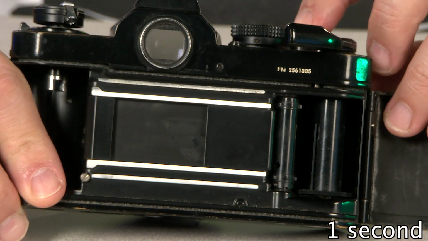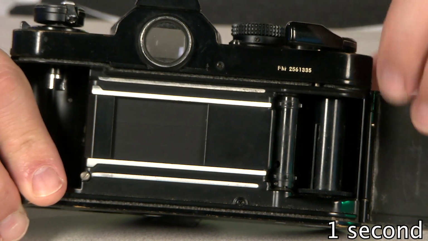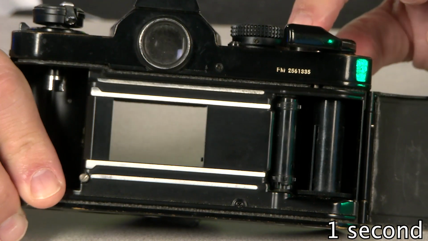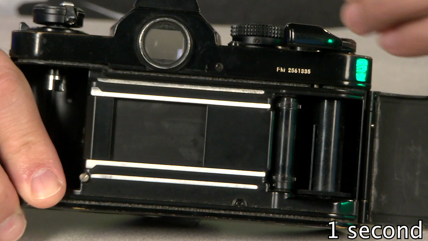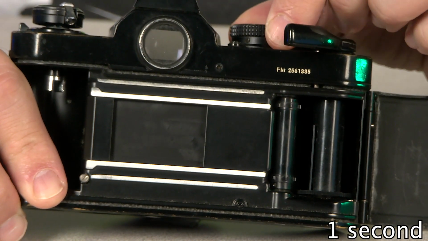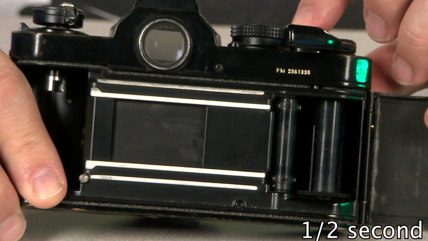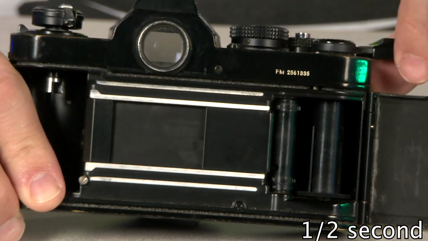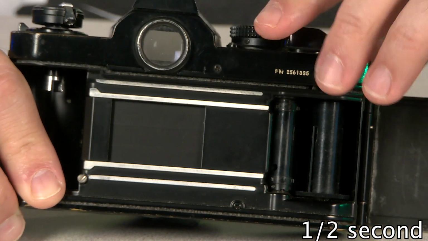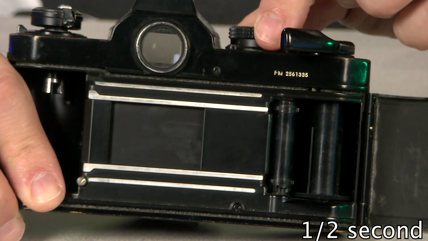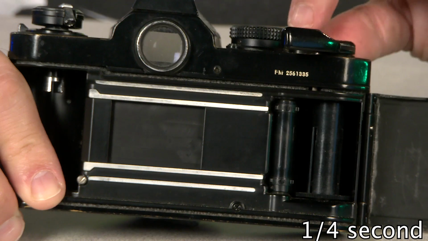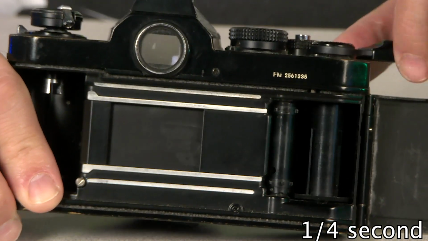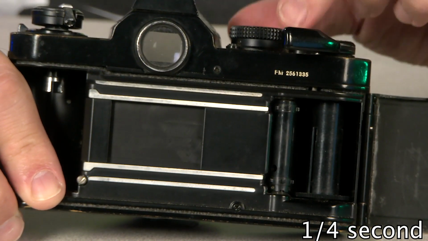So I'm going to change the shutter speed. Here we have 1 second. You can see that the shutter stays open for 1 second, allowing light to pass through. This is half a second. This is 1/4 of a second. Notice how every time I'm cutting the speed in half.